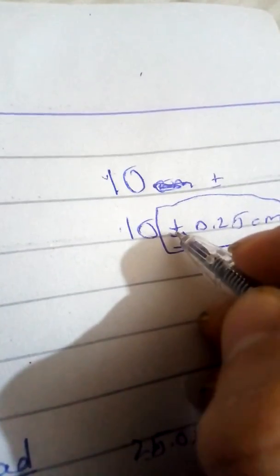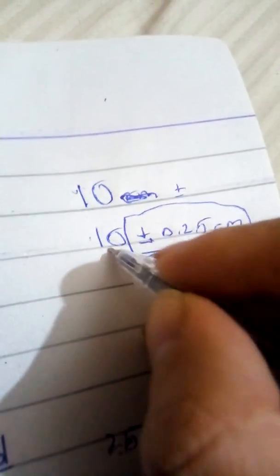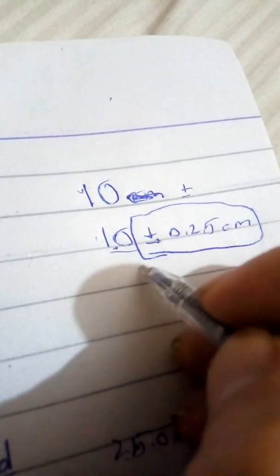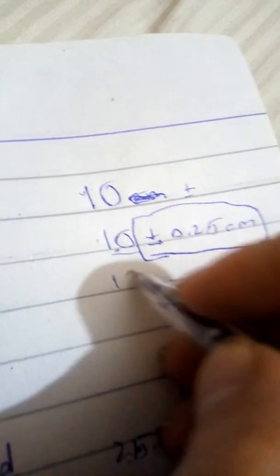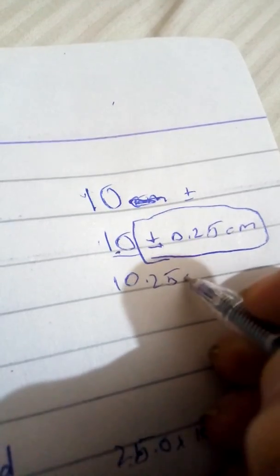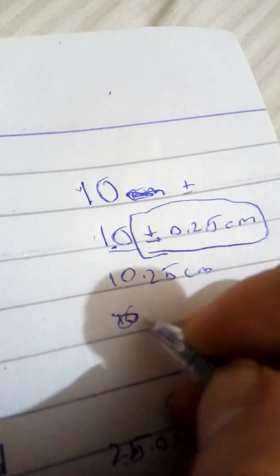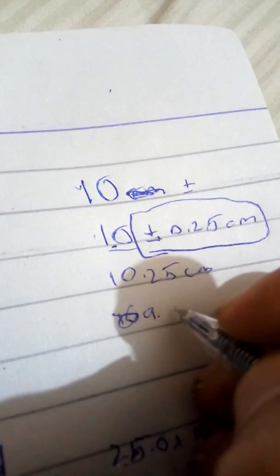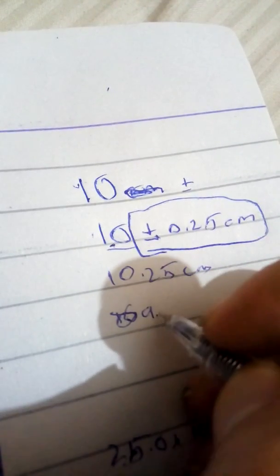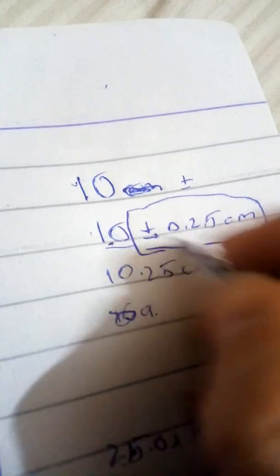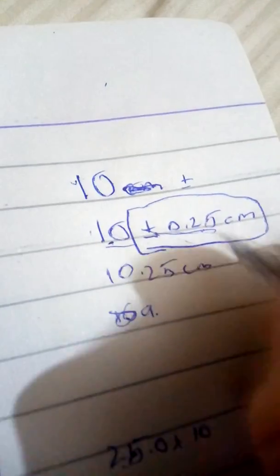We don't know whether the measurement is 10.25 centimeter or 9 point something, but just subtract this from the 10 and you will get it.